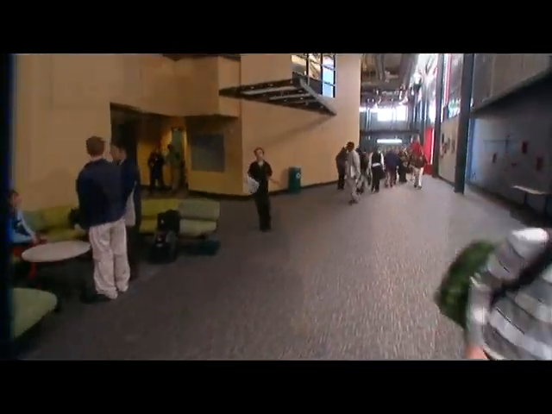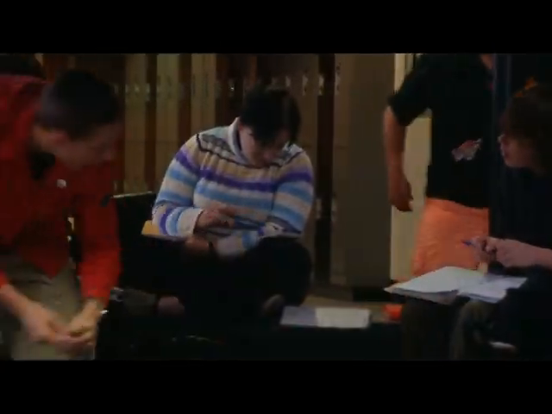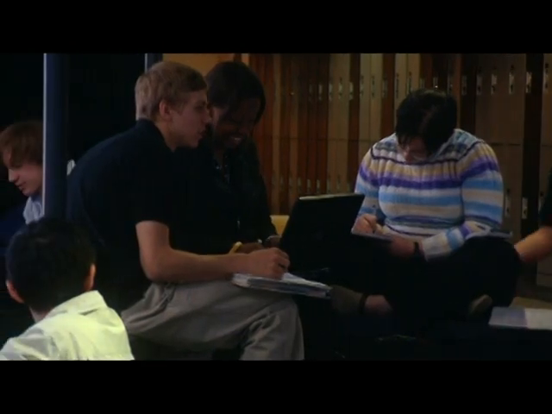The first time I walked in here, I couldn't believe that it was a high school. And it felt really, really warm and inviting and comfortable. And you have a huge variety of options in a place like this.